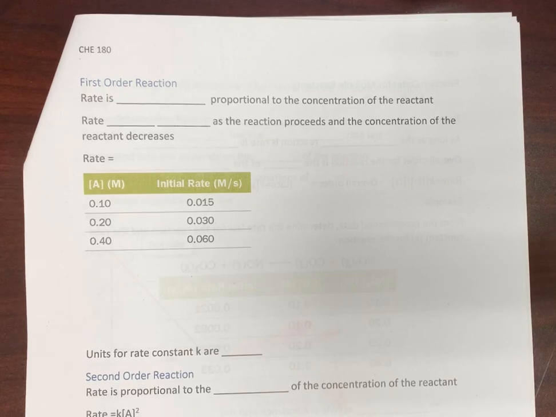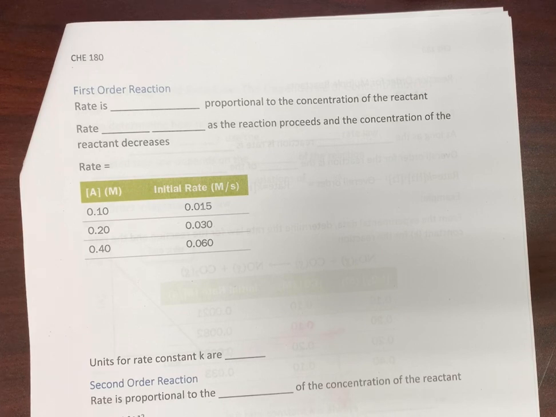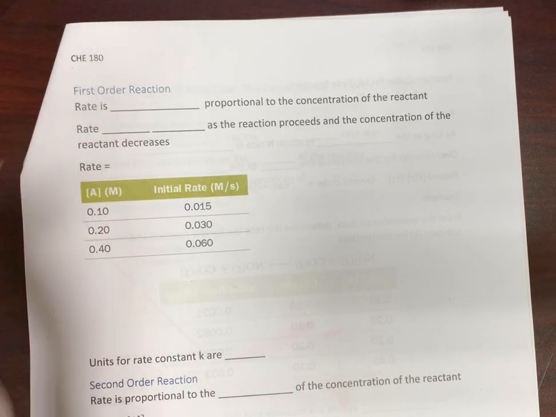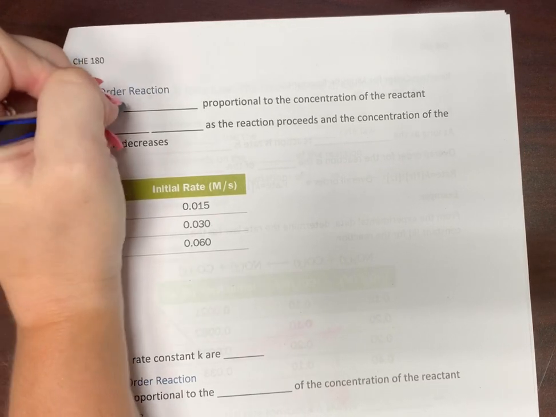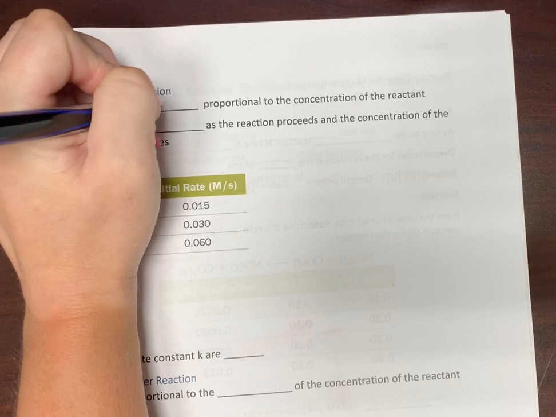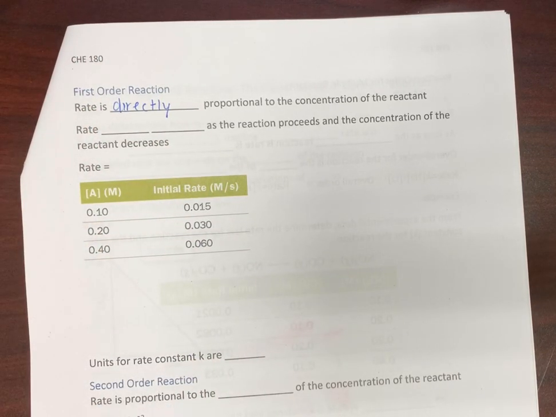Okay, so now that we talked about zero order reactions, which were pretty simple, and you probably thought the process of that was a little bit ridiculous, but let's get into first order reactions. When you have a first order reaction, the rate is actually directly proportional to the concentration of the reactant. Again, we're only talking about reactants. We're in rate laws, products don't matter, reactants only.